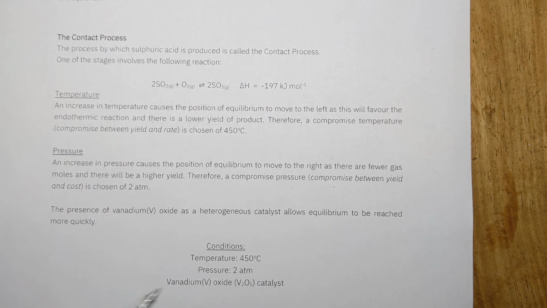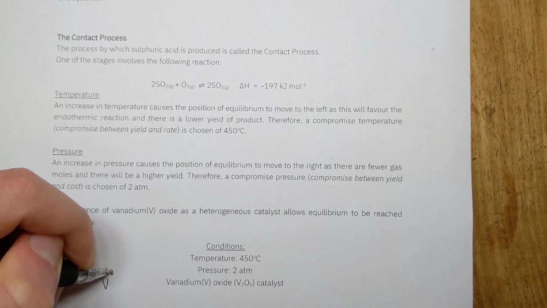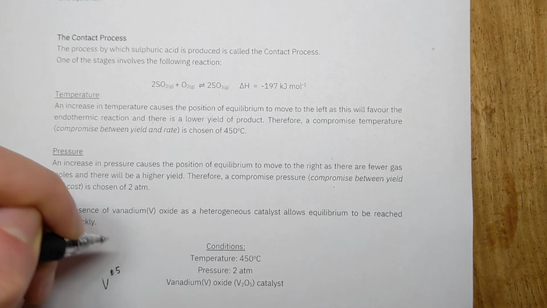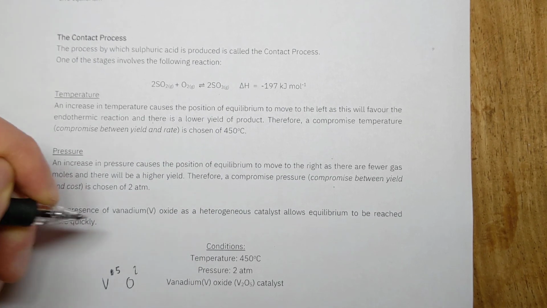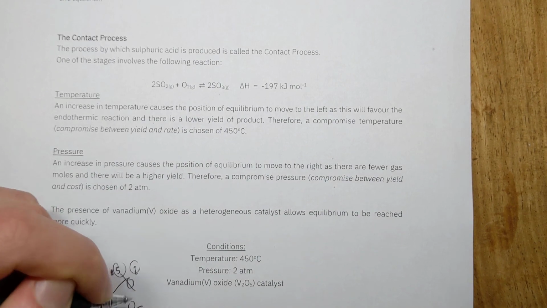The formula of that is V2O5, because basically it's a swap and drop. Vanadium has got a 5 charge or 5 valency. Oxygen's got a 2 minus charge. Swapping and dropping those valencies will give you V2O5, which is our formula.